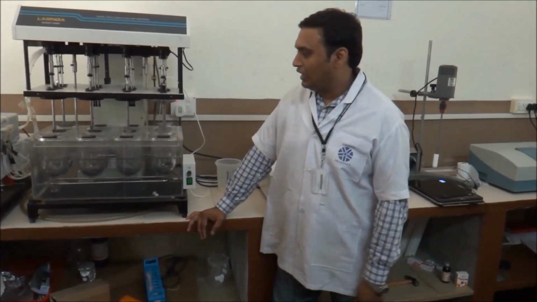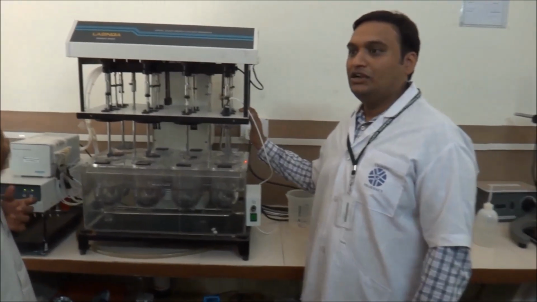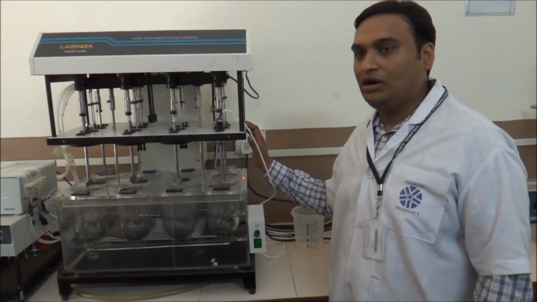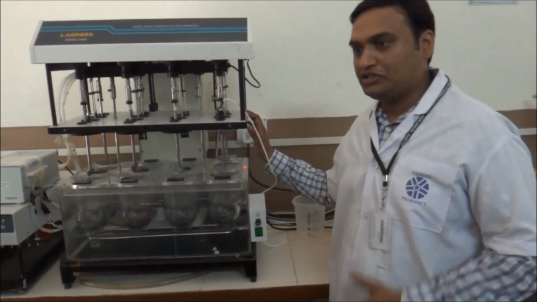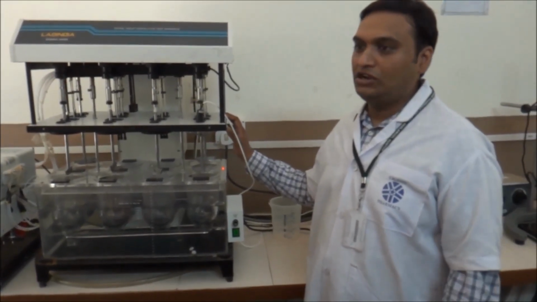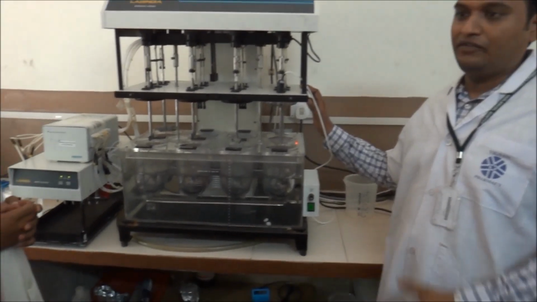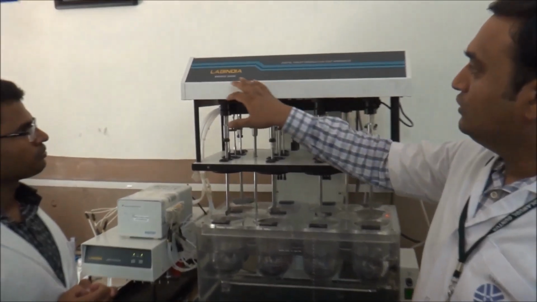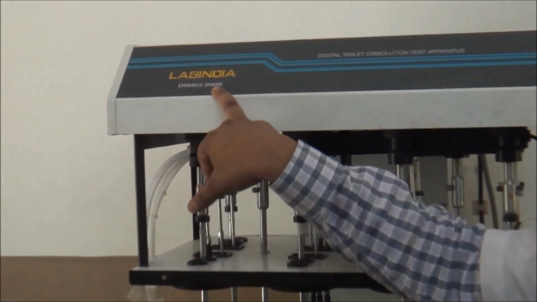So based on that, we have an instrument here which is called the dissolution apparatus, and whenever you are going to learn how to operate an instrument, it is very essential to know the make or manufacturer of the instrument. As you can see, this is a Lab India Disso 2000 model.